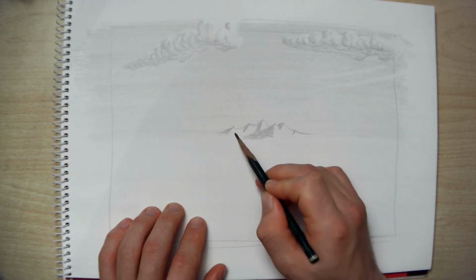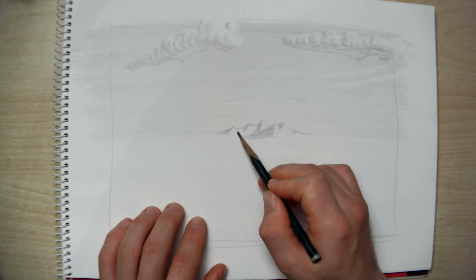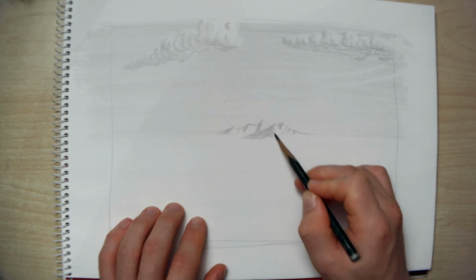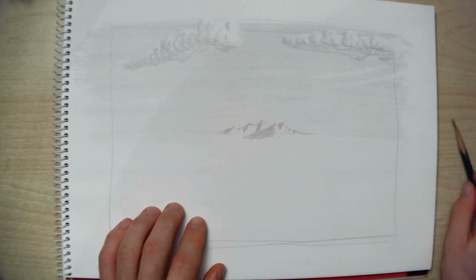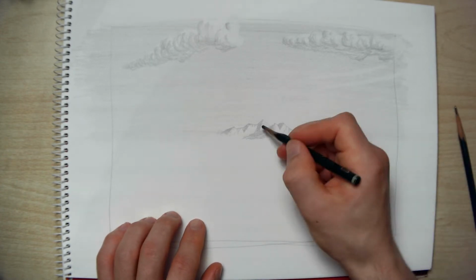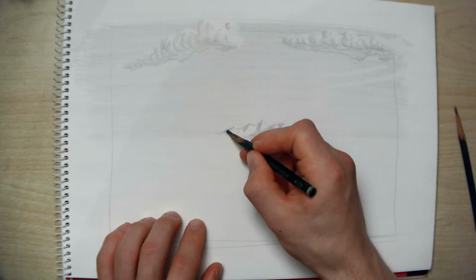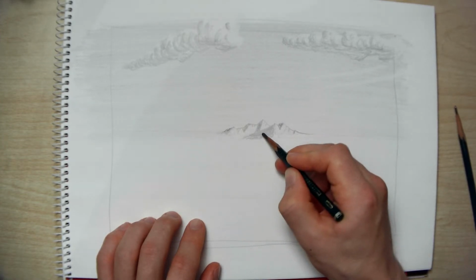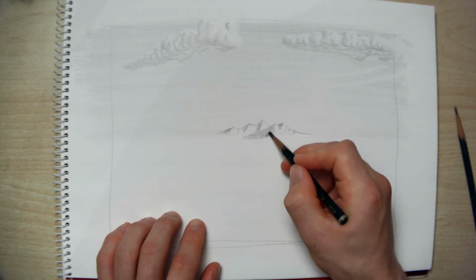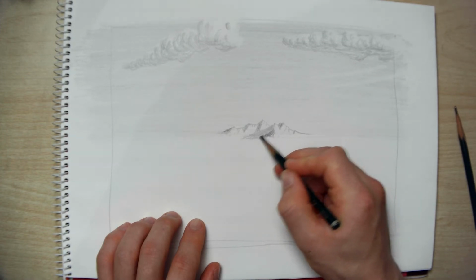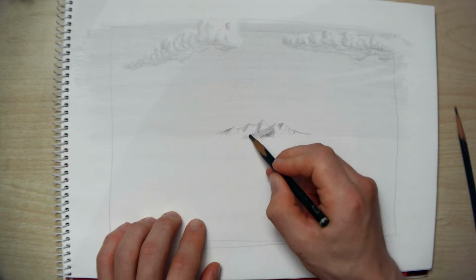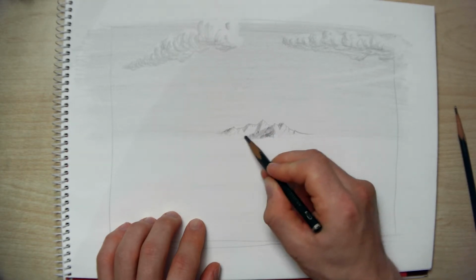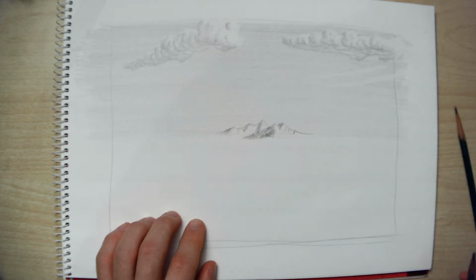Okay, now some detail in there, just a couple of lines for some detail. And I'll use the 3B pencil to do the same thing in the darker areas, just adding a couple of lines, maybe a very small cross-hatched area right here for some different inclination, but that's it.